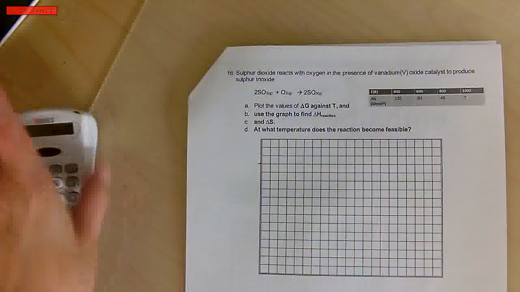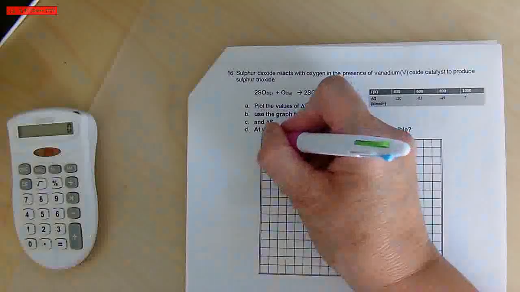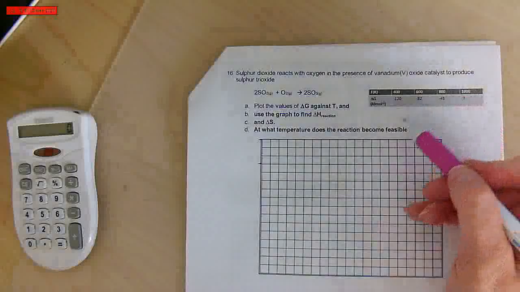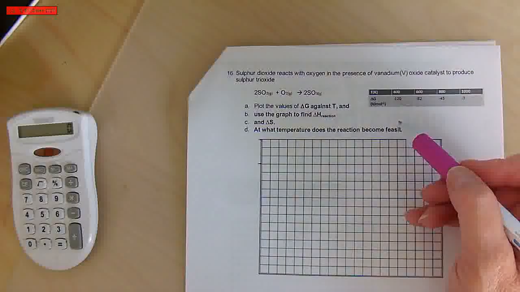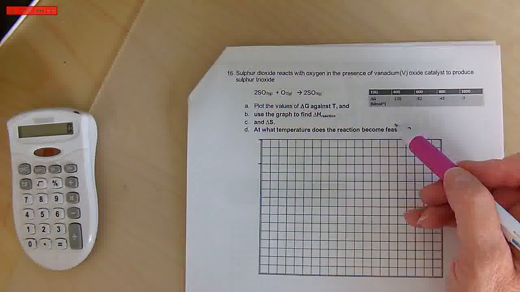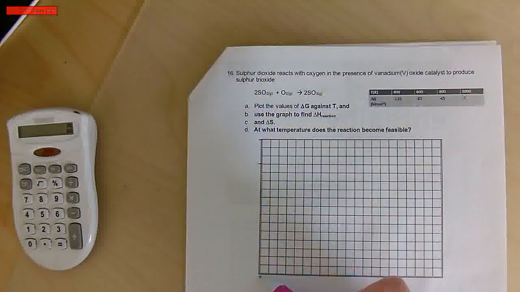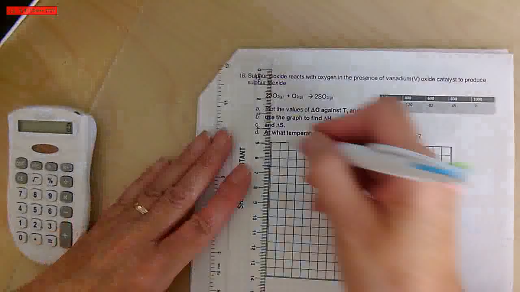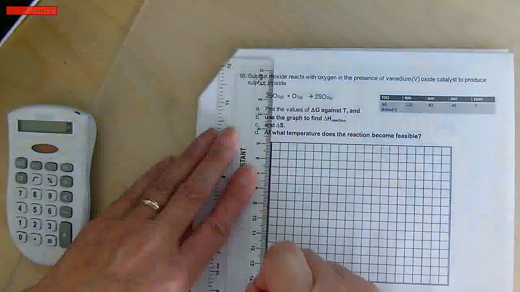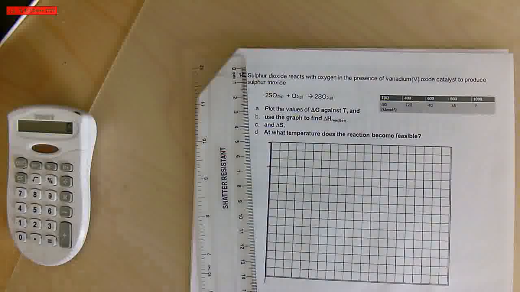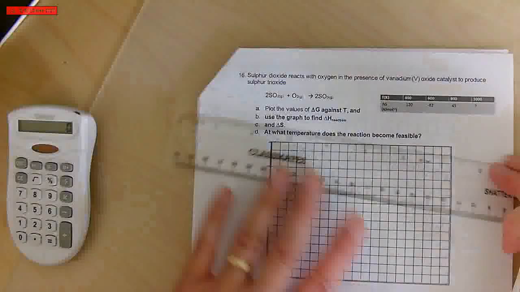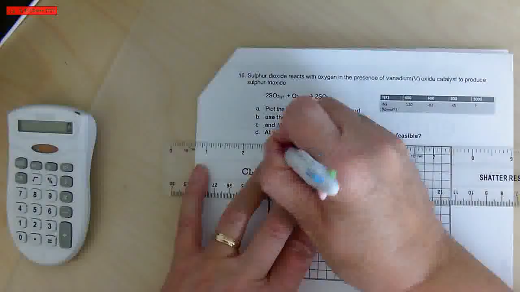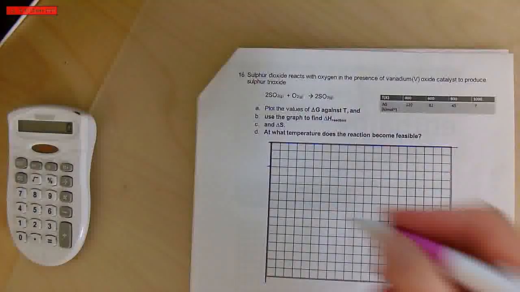Okay, 120. Maybe I'm going to go up the top. I'm going to start at the top here because I think when I extend my line backwards, I'm going to need a little bit more at this point here. So normally I would do this in pencil because that's the way to do it. And then I'm going to do my temperature at the top here.